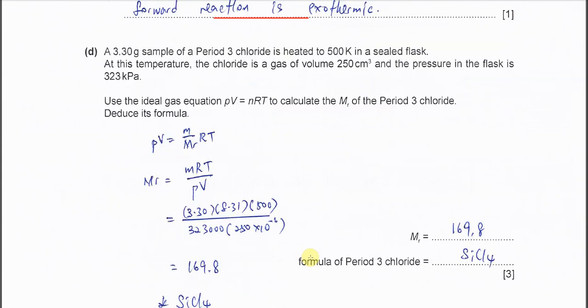Okay, part D. 3.3 gram sample of period 3 chloride is heated to 500 Kelvin, and the gas volume is 250 cm3. Pressure is 323 kilopascal. Now try to get the molar mass of this period 3 chloride. This one is very easy. You just need to use the combined gas law. PV equal to nRT, so n is equal to m over Mr. So find the Mr. Mr is equal to mRT over PV.